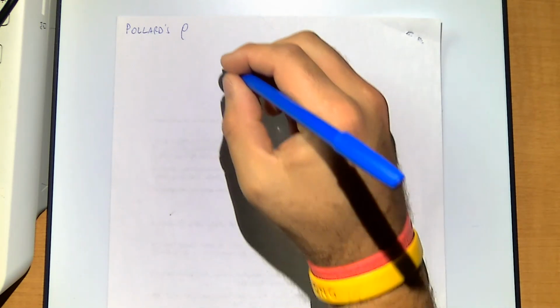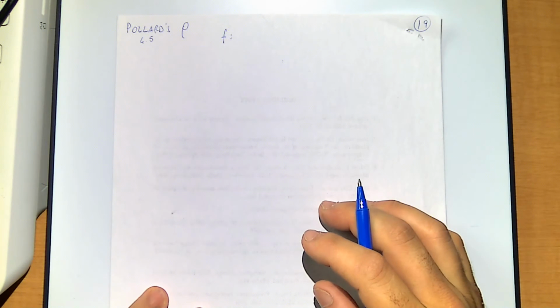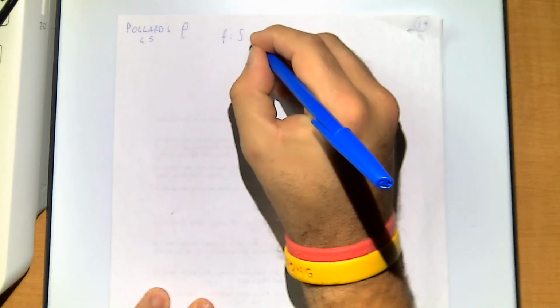So let's see first the idea at a higher level. One key component of the rho method is a function f. I should say this is section 4.5, I suppose, and this is lecture 18, 19. Suppose that we have a function f that takes values in a set S into S itself.